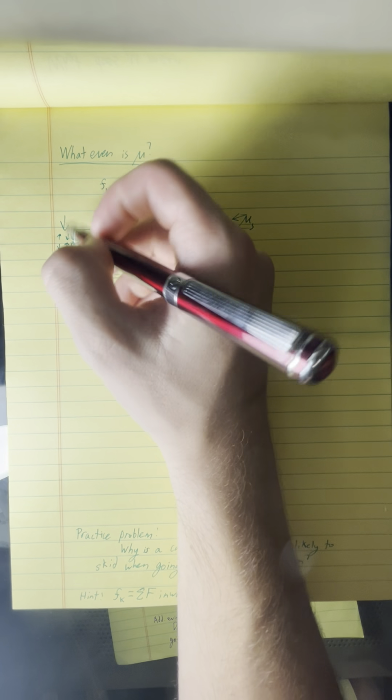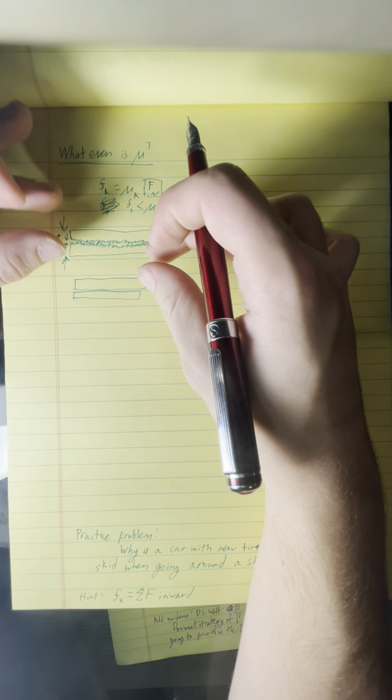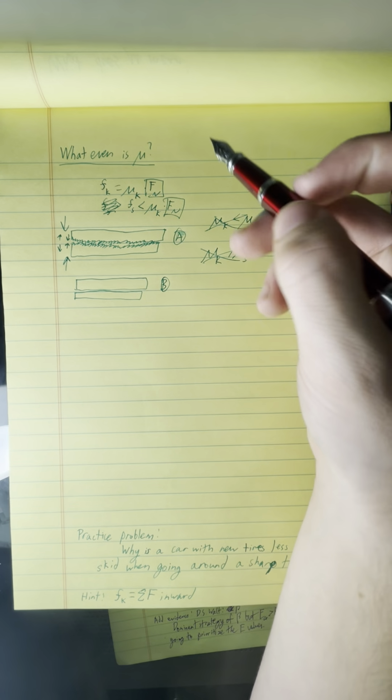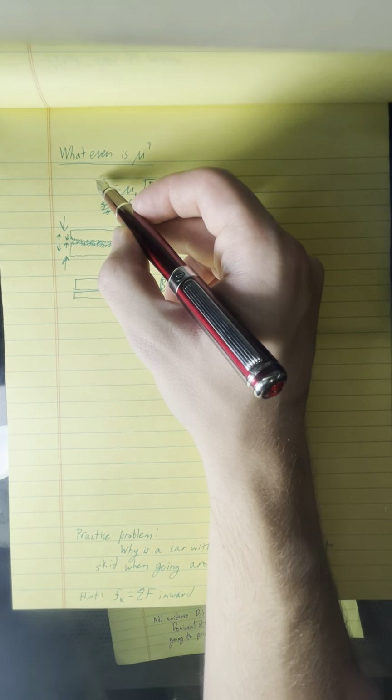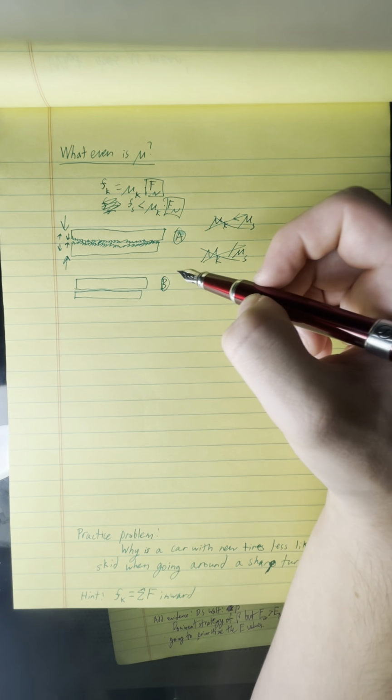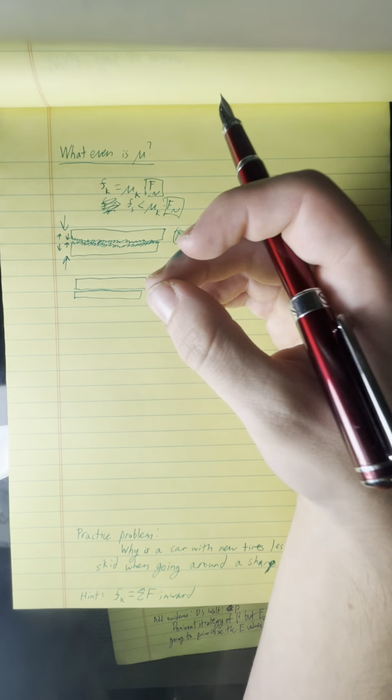Now, the harder the push pushing them together, the higher this normal force will be. That means we have the two parts of the equation used to find the force of friction, which is basically how rough the surfaces are and how tightly they're being pressed together.